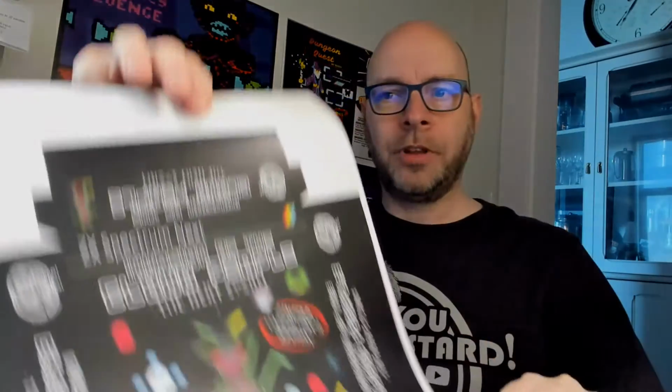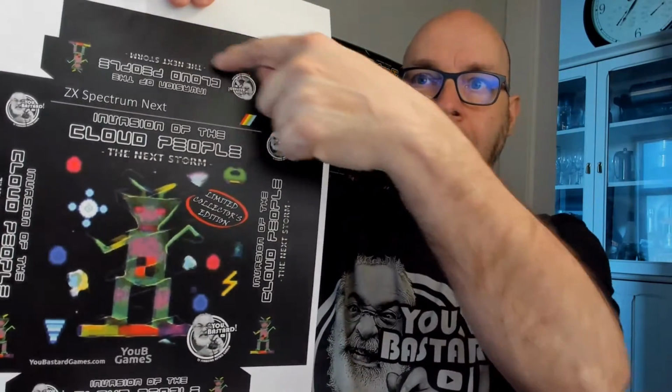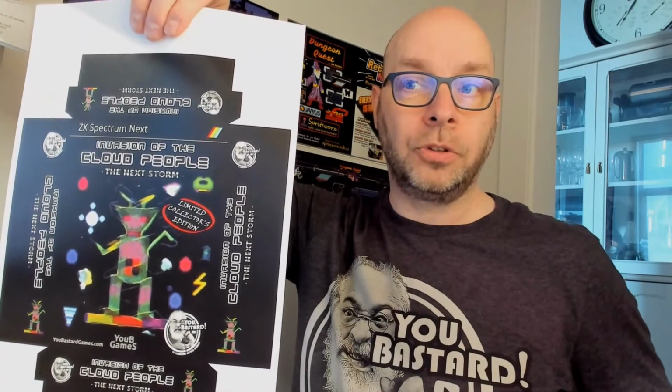So I have the graphics back from the printers, and let's take a look. First we have the graphics for the top half of the box right here. I think it came out really nice. And you can see it also has printing around the edge flaps as well, because those are going to be shown when the game box is closed.